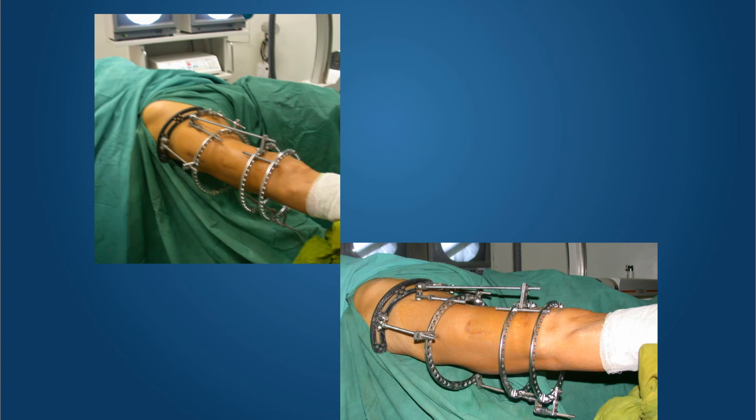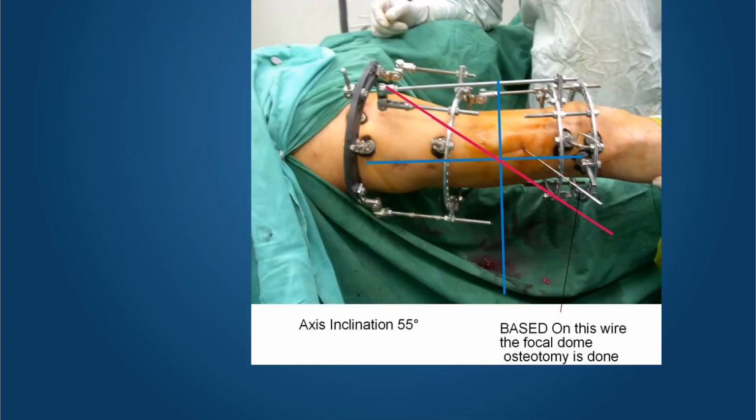In the inclined focal dome, the hinges are not located one above the other as is seen in simple oblique plane deformities. You can see over here that the upper hinge is placed much proximal to the ring and the lower hinge is placed at this level. So this is the inclined plane that you can see. The red line denotes the inclined plane.